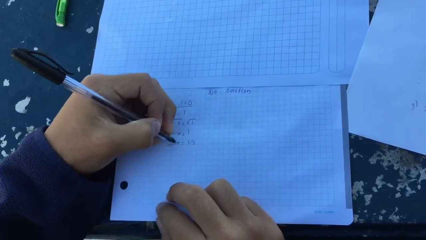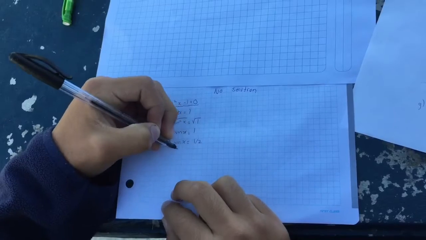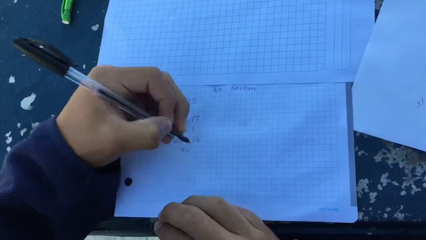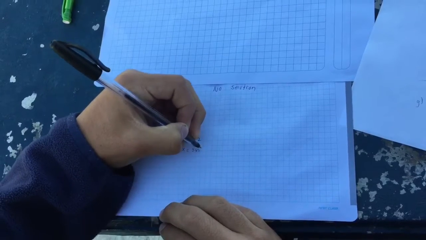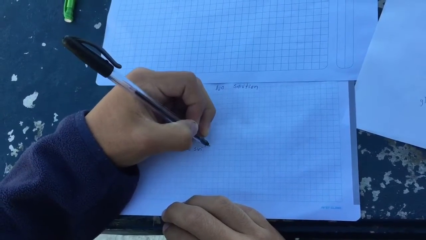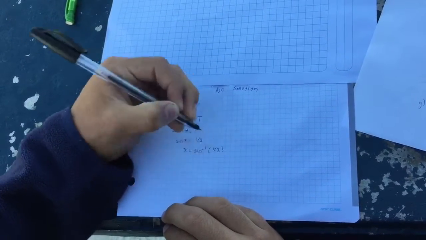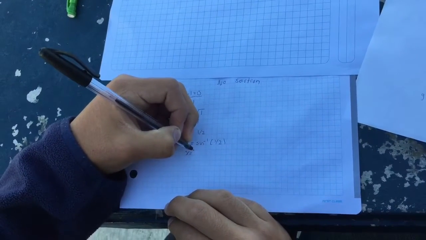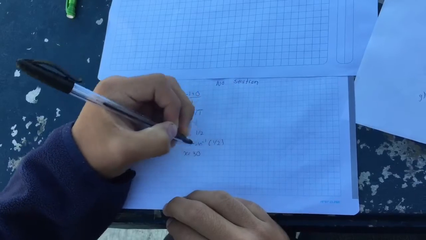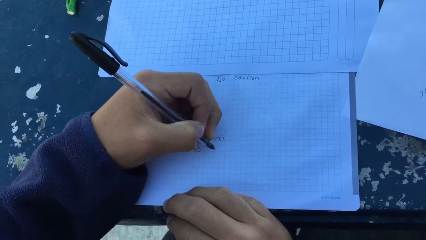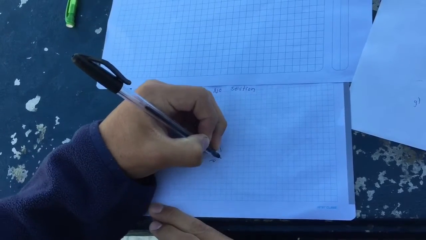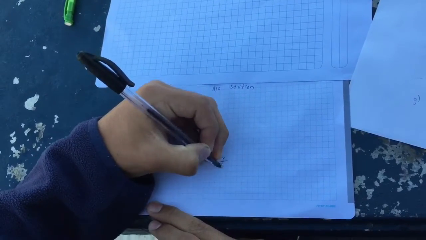Then we need to leave alone x, as I said in the beginning of this video. So it will be x equals the opposite of sine, sine -1, of 1/2, and that will give us 30. And by doing the conversion from degrees to radians, that will give us pi/6.